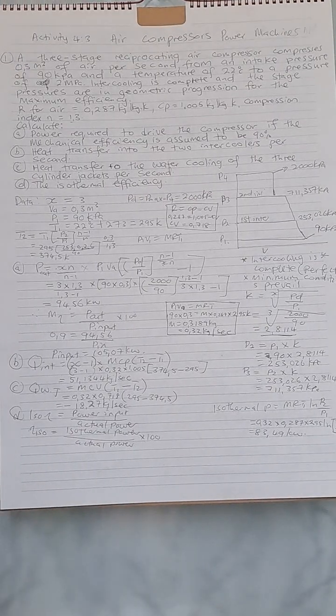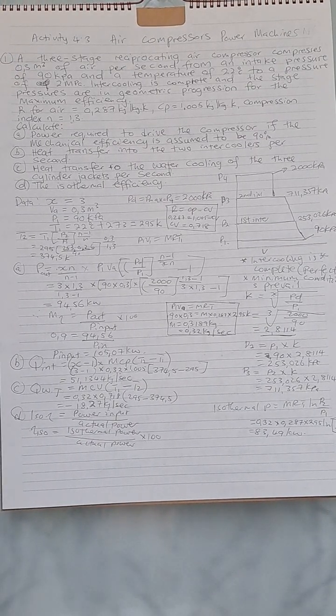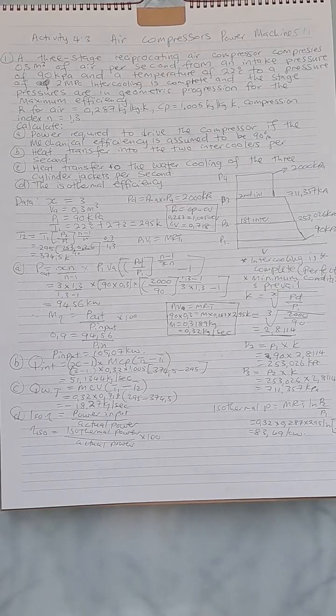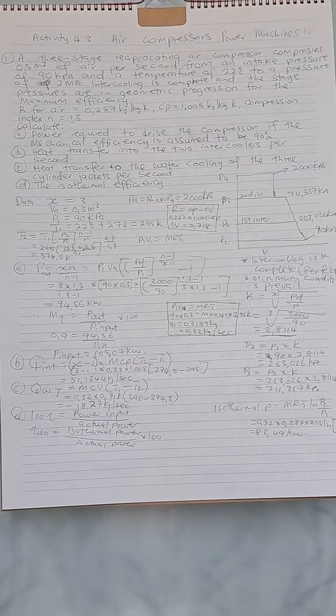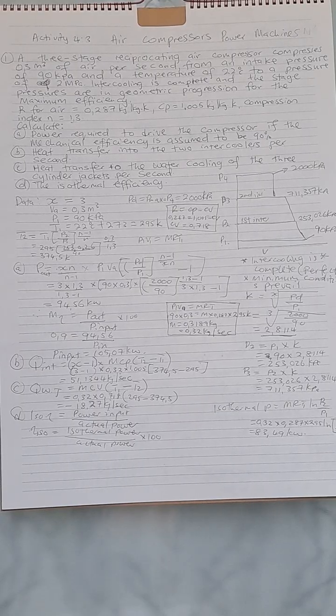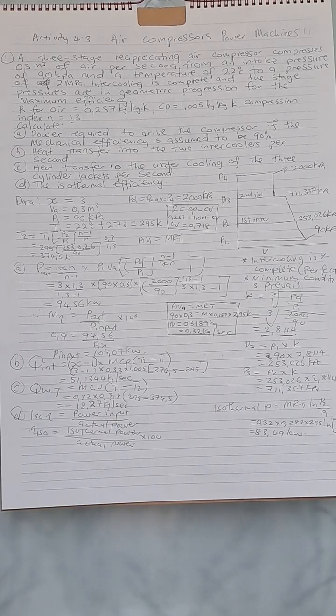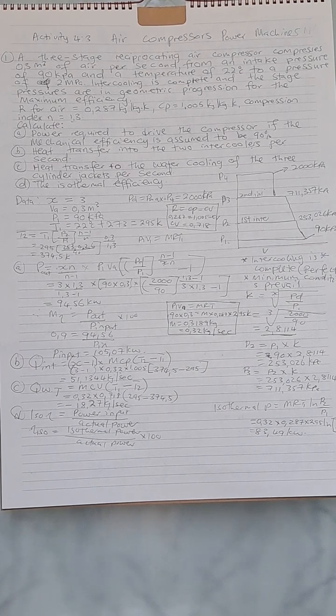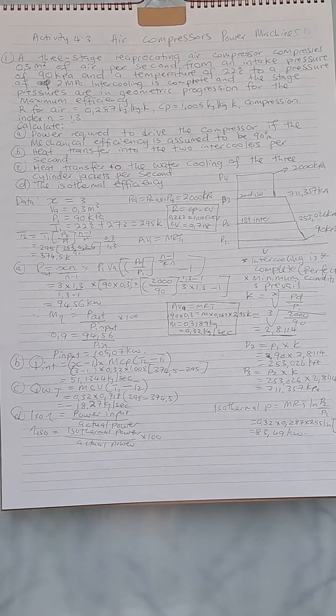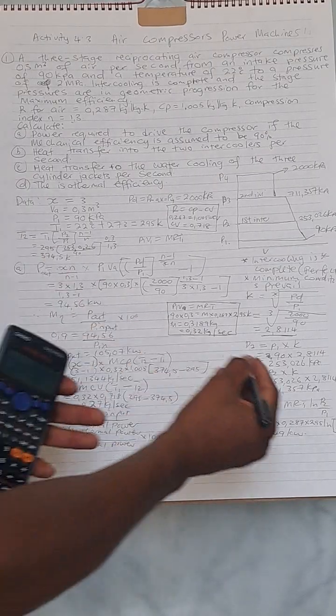Let me just cross check whether I calculated everything well. 0.32 times 0.287 times 295 times ln of 253.026 over 90. Oh, there's a small mistake here.